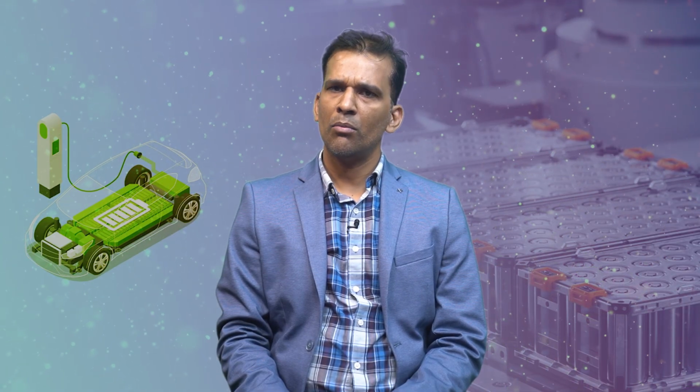Actually, there are multiple applications of lithium ion battery packs, such as electric vehicles, and the second one is in telecom for BTS site management, and subsequently it is also used in robots, especially in automated guided vehicles, more commonly known as AGVs, and also in data centers for powering the different racks.